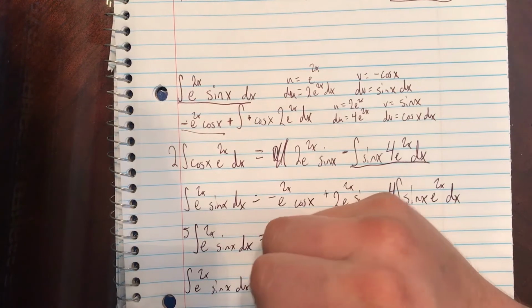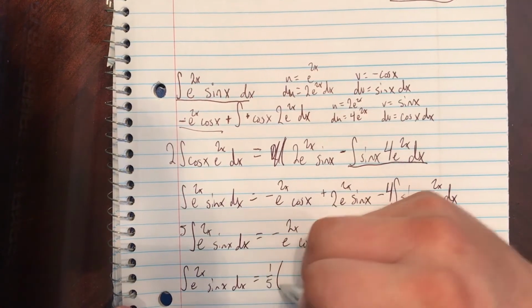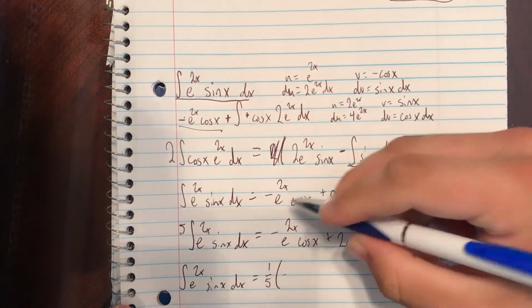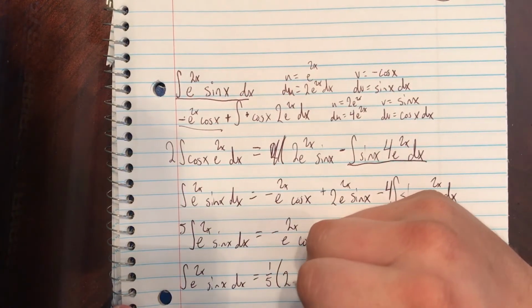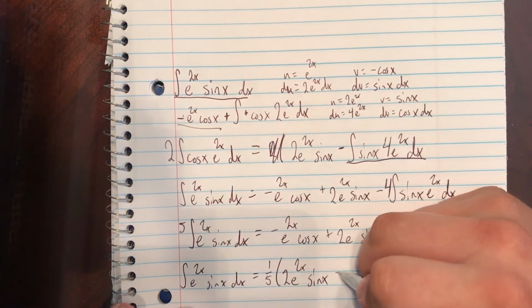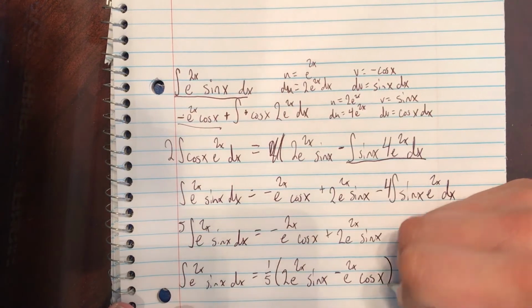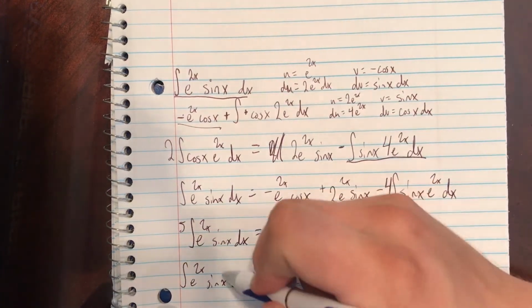The integral of e to the 2x sine x dx is going to be equal to 1/5, and we'll switch the signs just so it looks a little cleaner, 2e to the 2x sine x minus e to the 2x cosine x. And that is our solution.